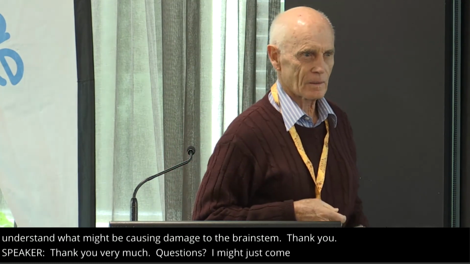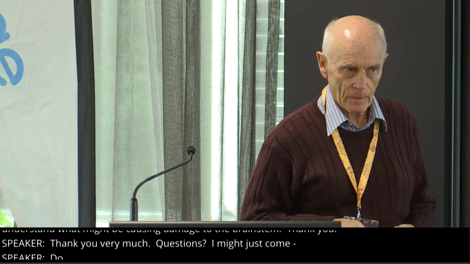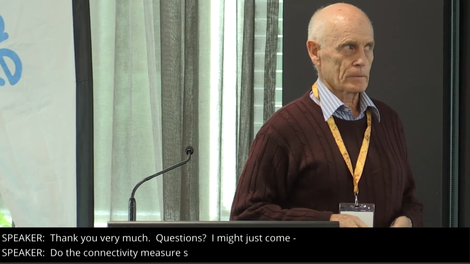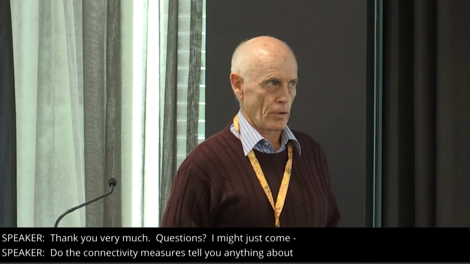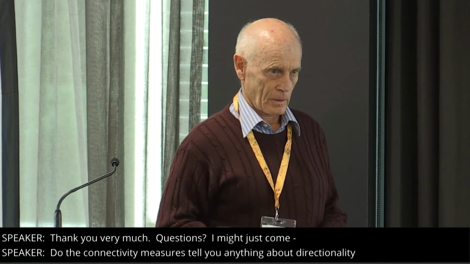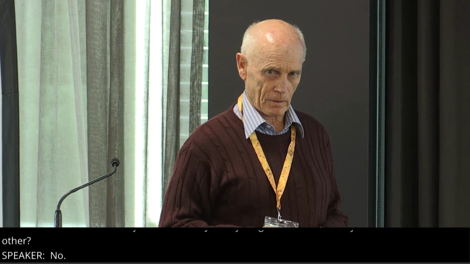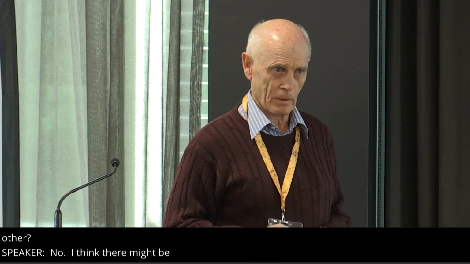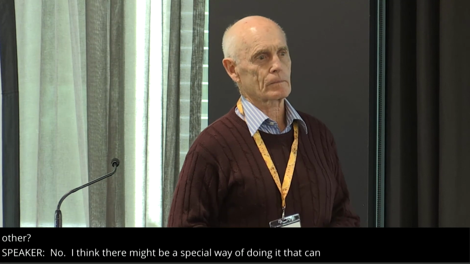Do the connectivity measures tell you anything about directionality from one area to the other? No. I think there might be a special way of doing it that can, but not what we've done.